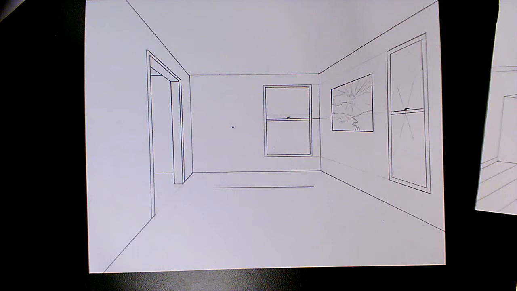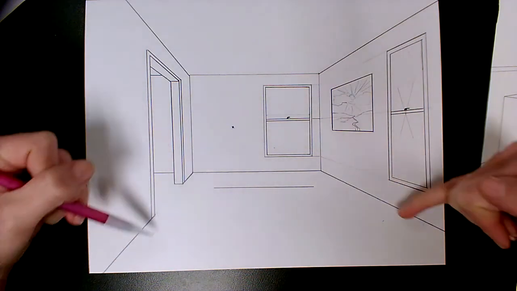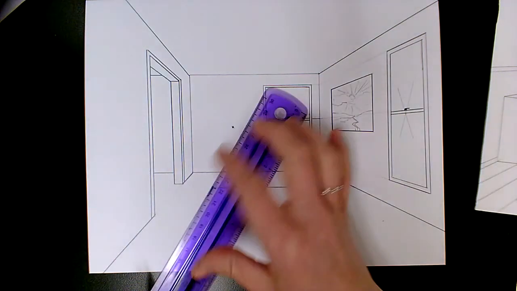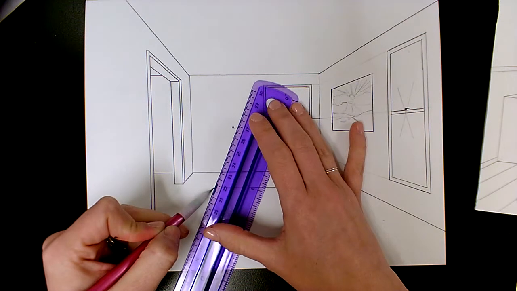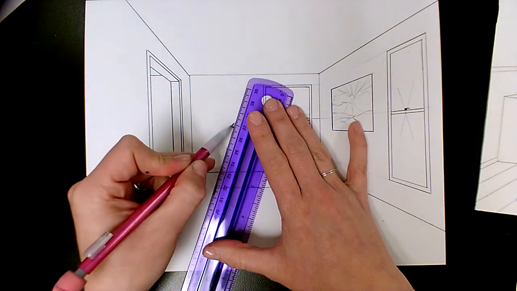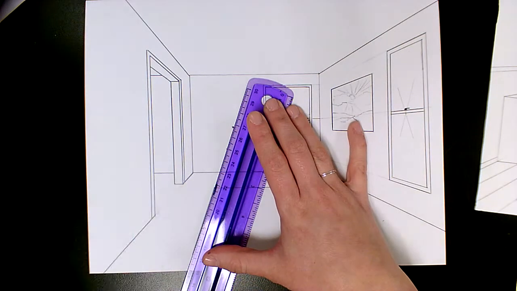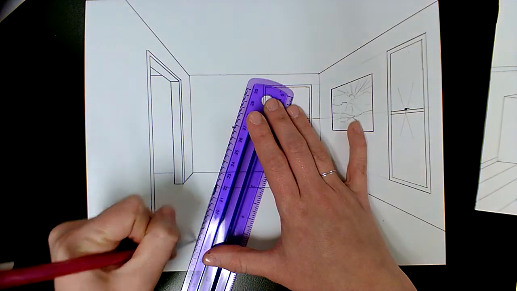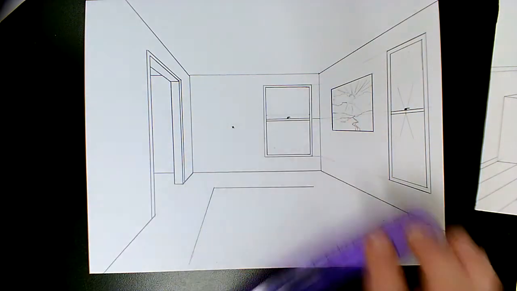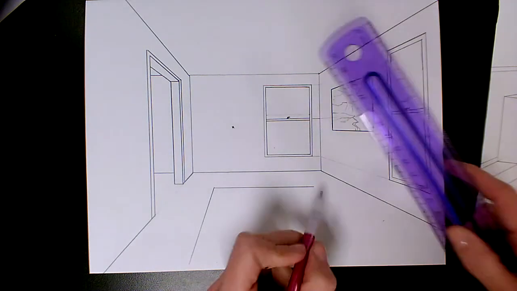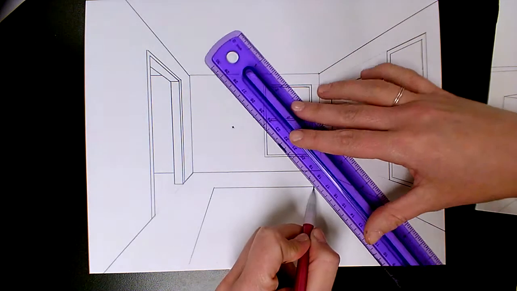And then as that rug comes forward towards us, it's going to, just like the sides of this wall, go to the vanishing point. So I'm going to line this end up with my vanishing point, and I'm going to bring this rug forward. I can let it come off the page, or I can let it stop if I want to end it on the page. And then I'll do the same thing for this side.